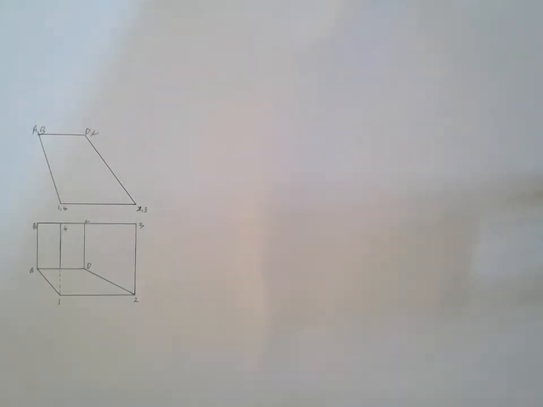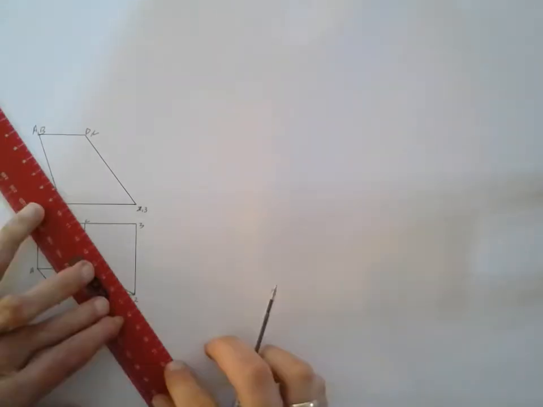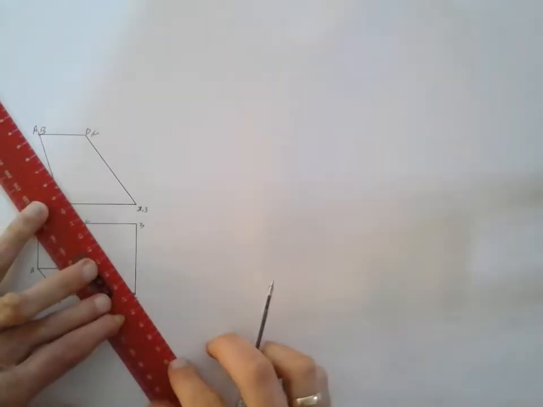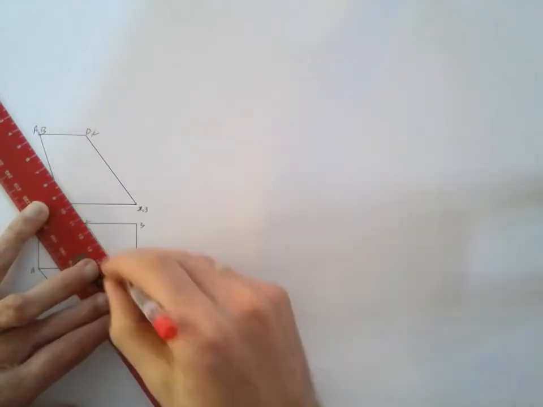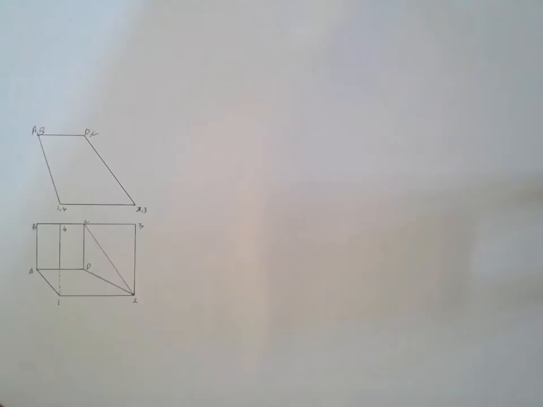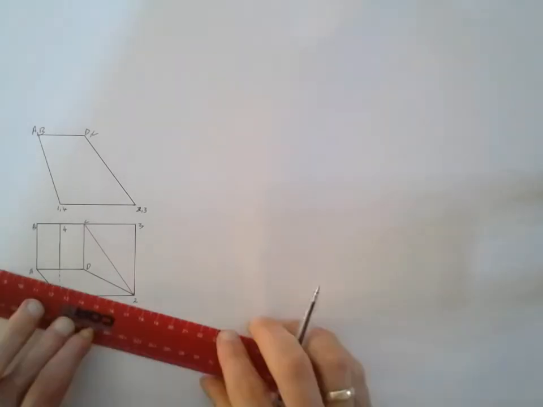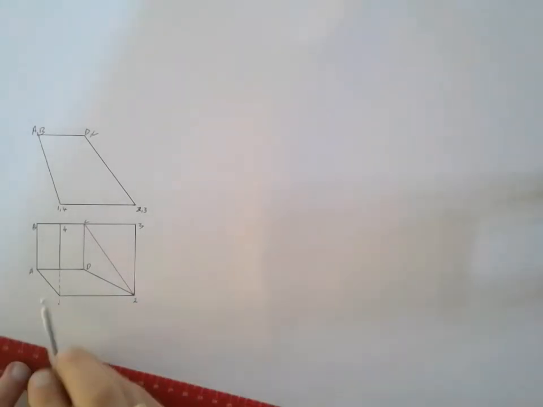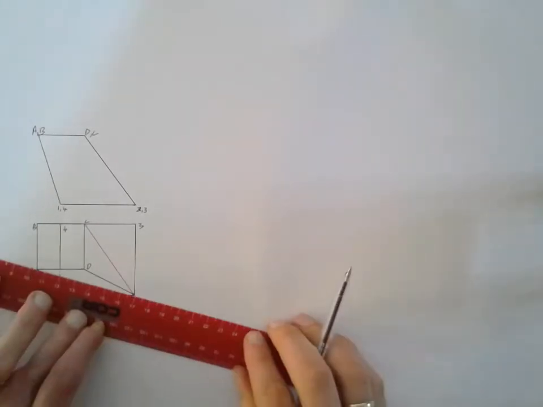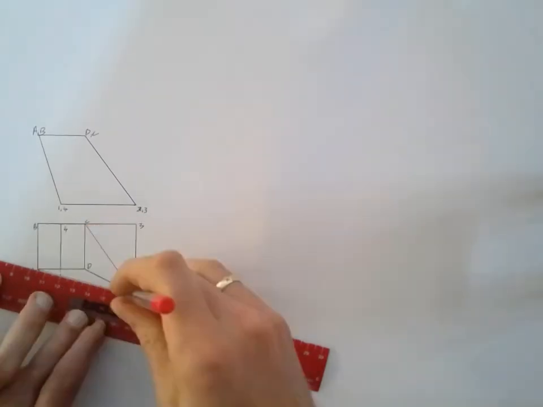Okay, then from the labeling, once you've labeled, go and create your triangulation. So we have a surface over here that we need to triangulate, so I'm going to join a top point to a base point, which gives me 2 triangles on that surface. Then on this surface over here, I'm going to do the same. I'm going to join a top point to a base point, which gets me another 2 triangles.